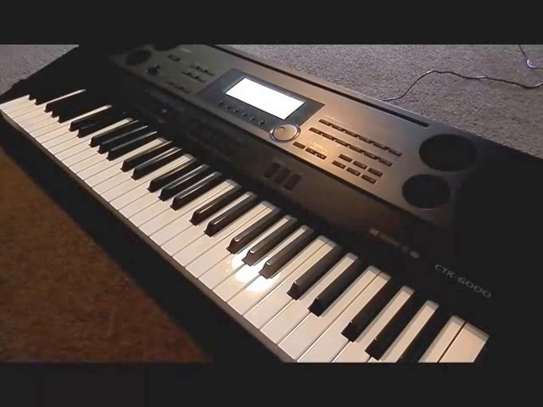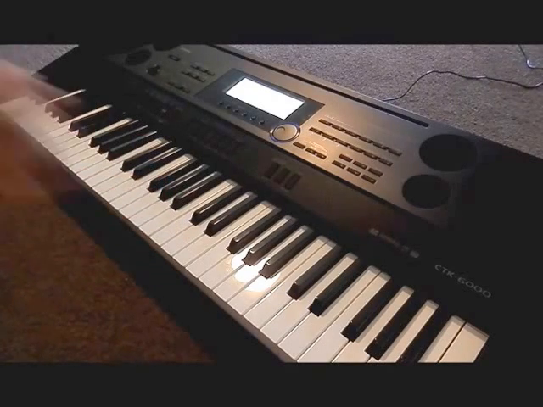Those of you who have watched my videos before will know that I really love Casio CTK keyboards. I think they're a little bit impeded by the name Casio, but anyone who bothers to explore them will see they really do have some really great features, particularly if you find one with the DSP built in. Casio makes a brilliant digital signal processor, and the CTK6000 has it.